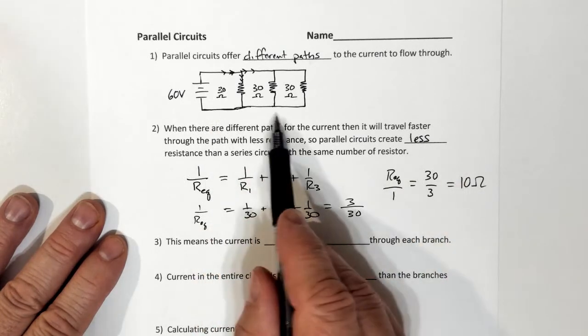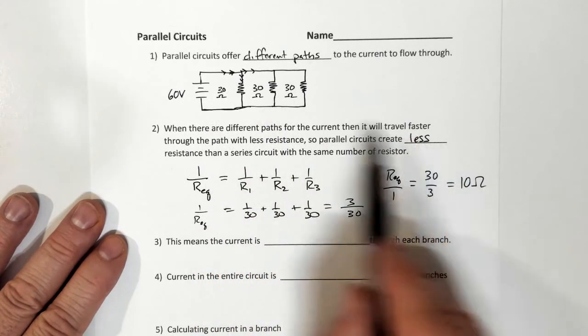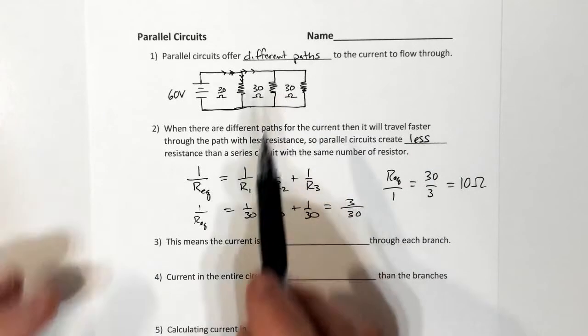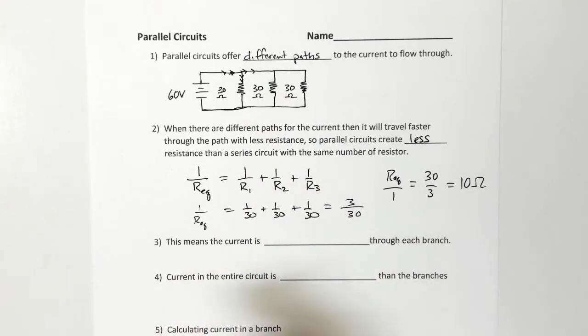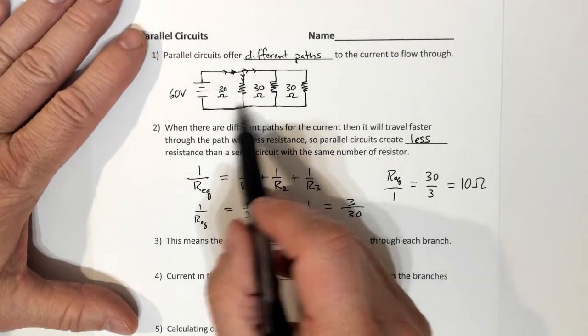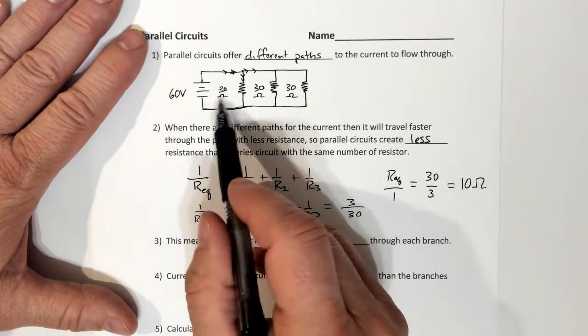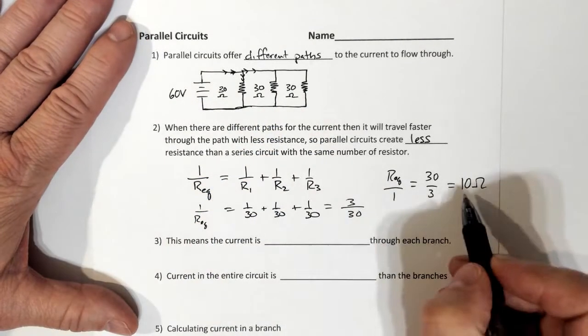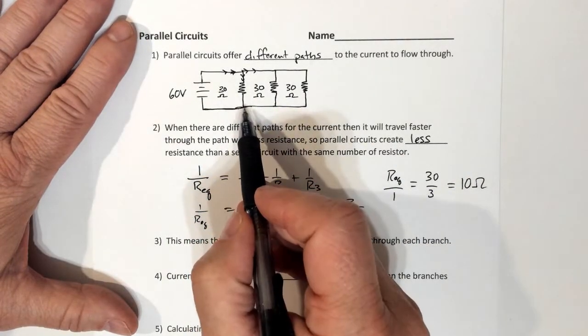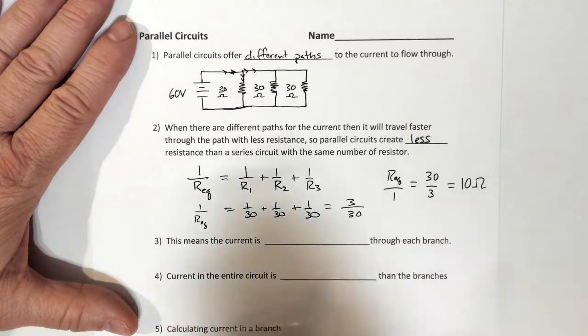So actually, it creates less resistance to put resistors in this form. So resistors are put into circuits in different forms for different reasons. But if they do it in parallel, the overall resistance will be usually less than any one of those resistors. So this circuit only operates with about 10 ohms of resistance.